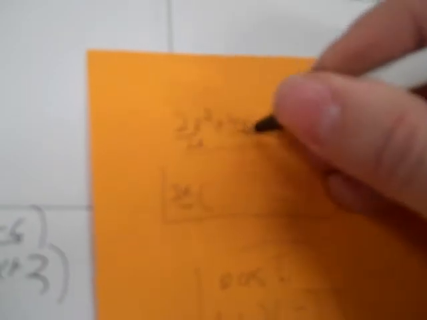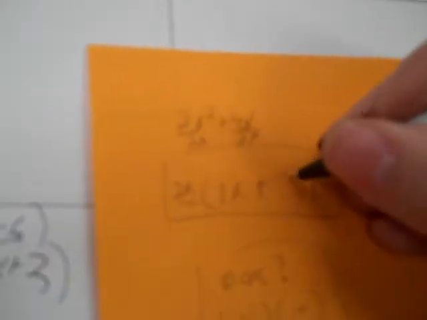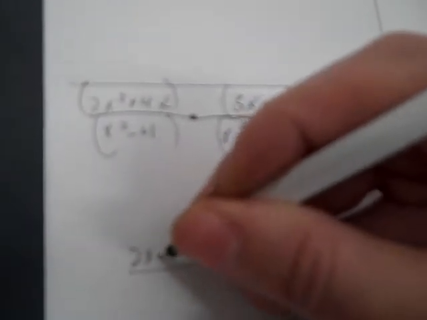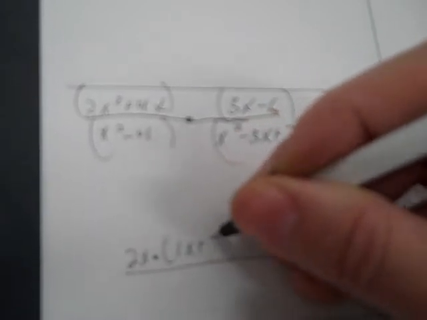GCF is 2x. And I divide, and I end up with 1x plus 2. That's not a DOPS. So I write this as 2x times 1x plus 2. Okay, 3x minus 6. Again, 2 terms.